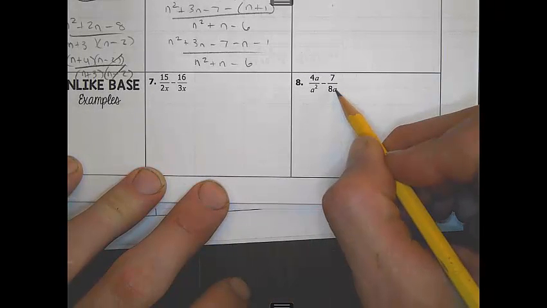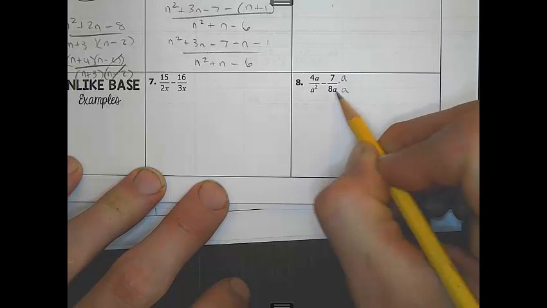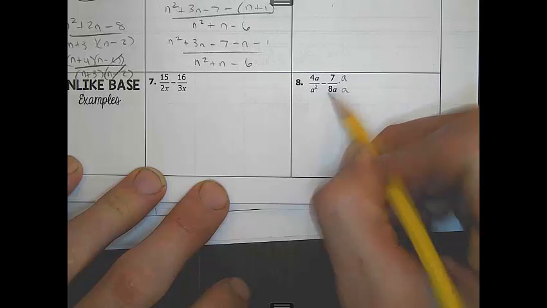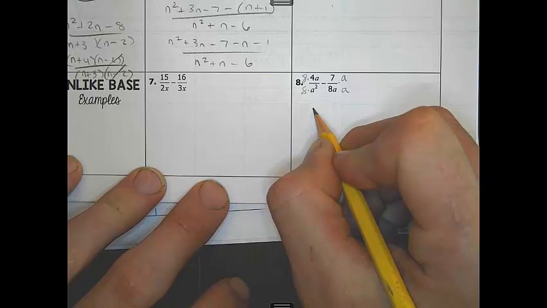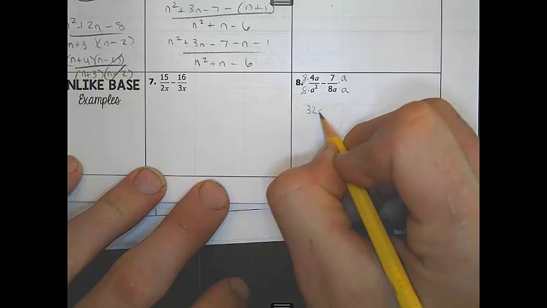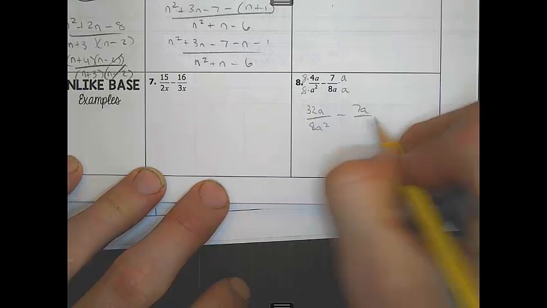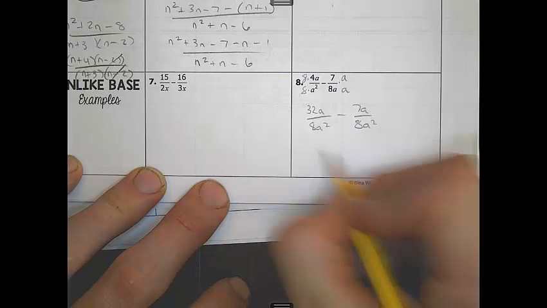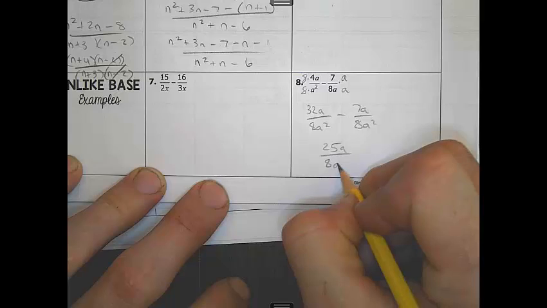I'm going to need to multiply the top and the bottom of this fraction by a. That gives me a squared over here, which I need. But I also need an 8, so I'm going to have to multiply the top and the bottom of this fraction by 8. So this gives me now 32a over 8a squared minus 7a over 8a squared. Now I have a common denominator, so now I can just subtract, and I get 25a over 8a squared.